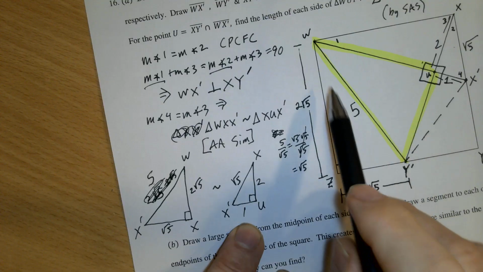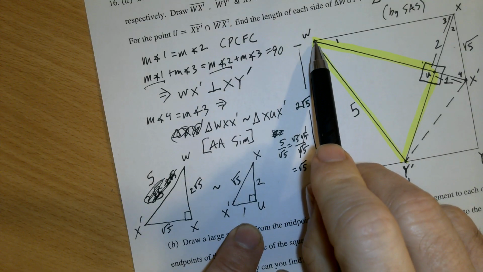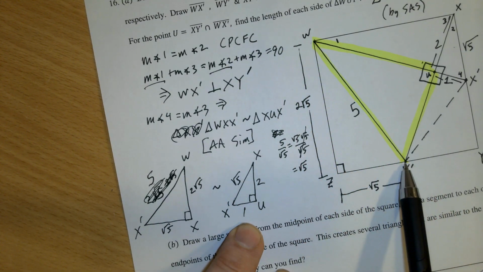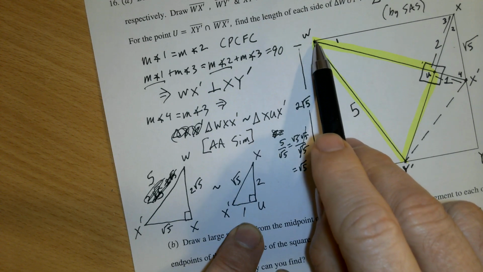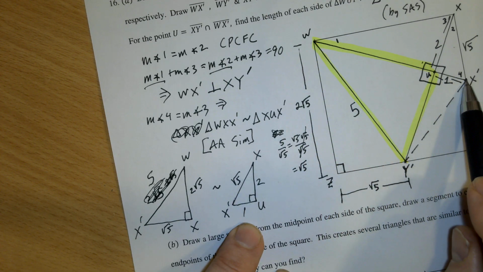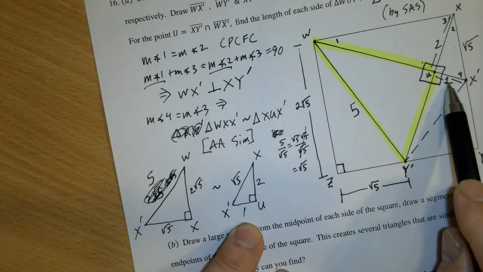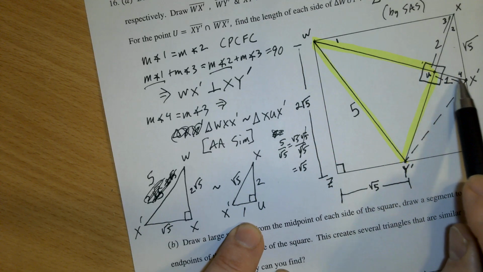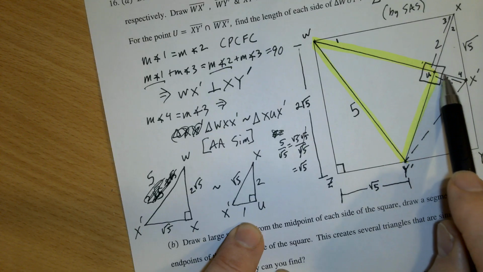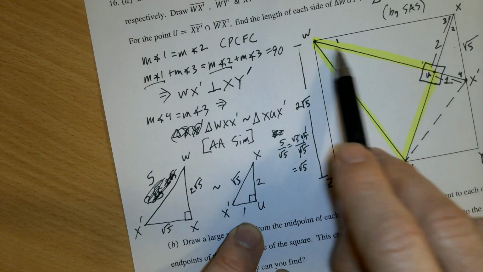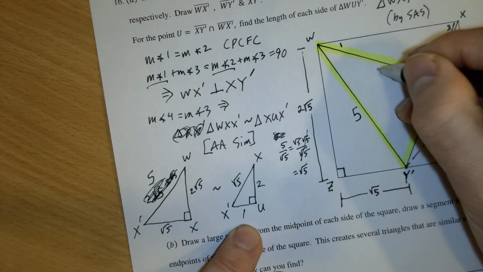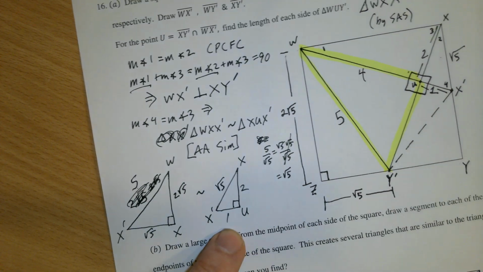Remember that when you take the distance from a corner point to a midpoint of an opposite side, it's length 5. The distance from here to here is 5. From W to x prime is 5. That means if this distance is 1, what's this distance? It's going to be 4. 4 plus 1 is 5.